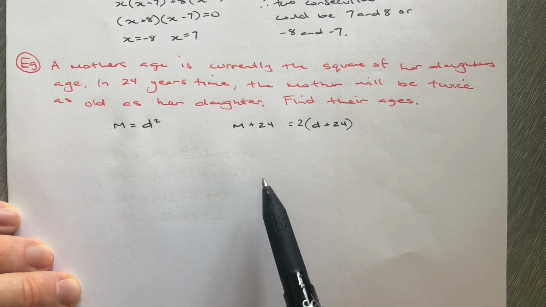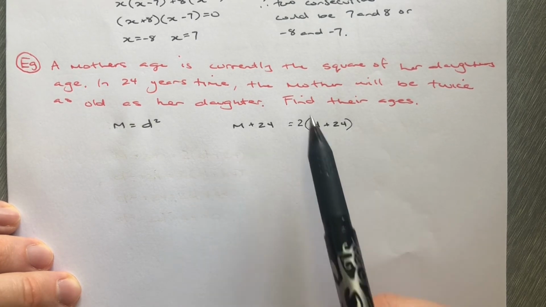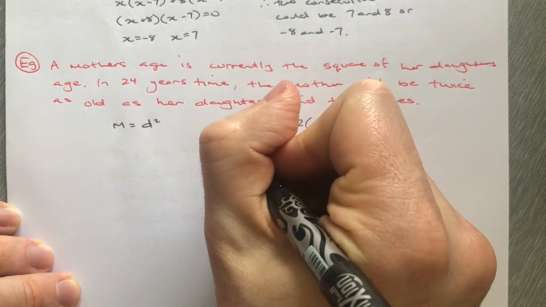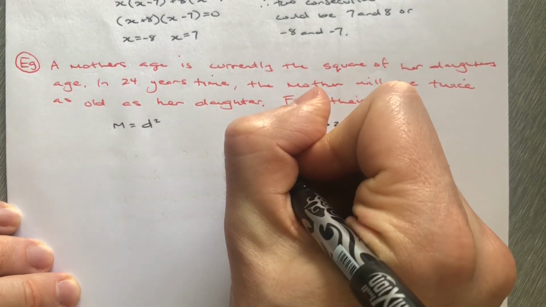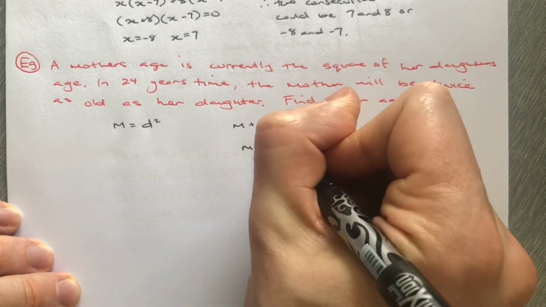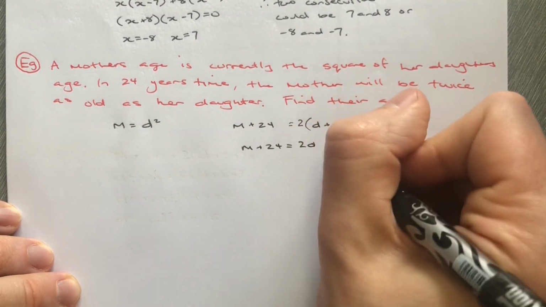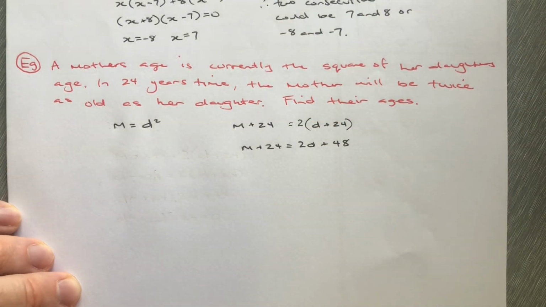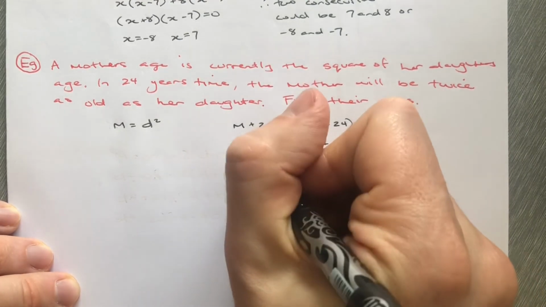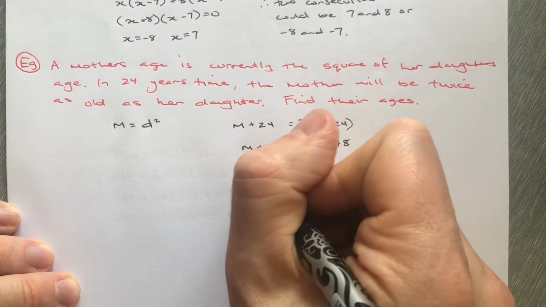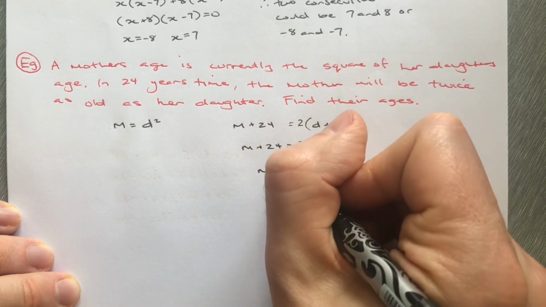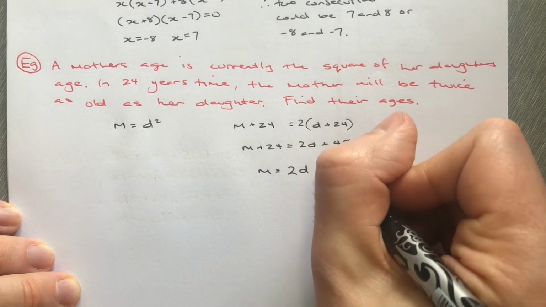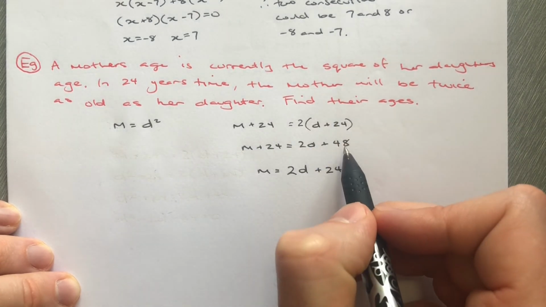Okay, let's have a look at this side and maybe just put it all together or expand this out. So we've got m plus 24 equals 2d plus 48. There we go. Now that's going to change too, because we can move just the normal numbers together. So we can have m equals 2d plus 24, because we took 24 from this side and took 24 from that side.